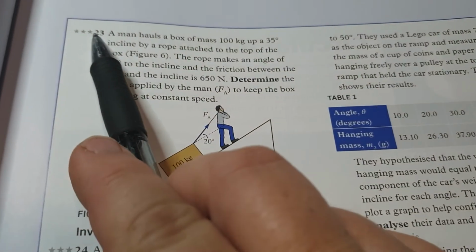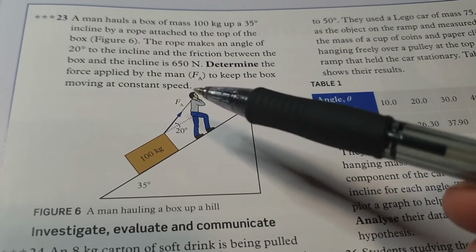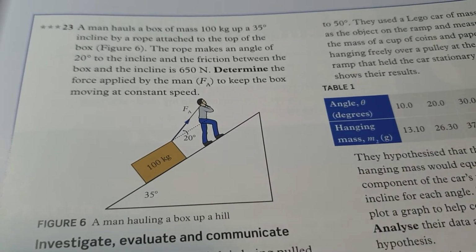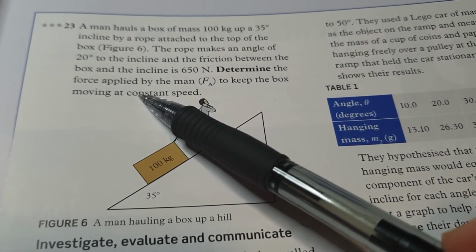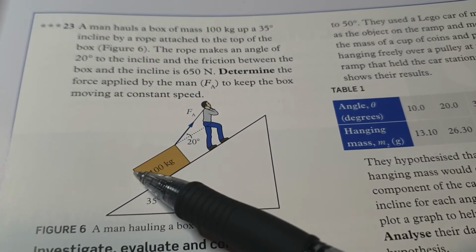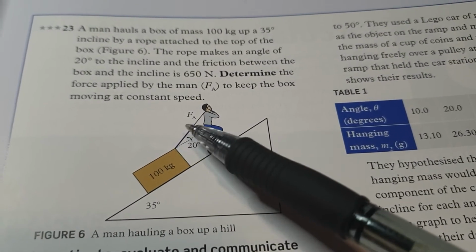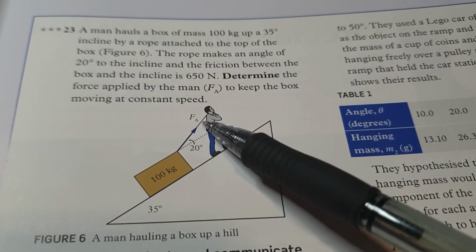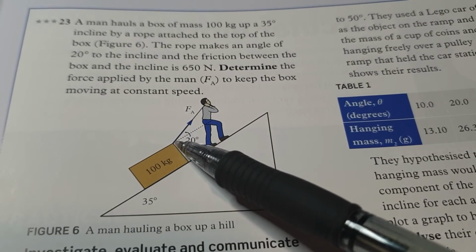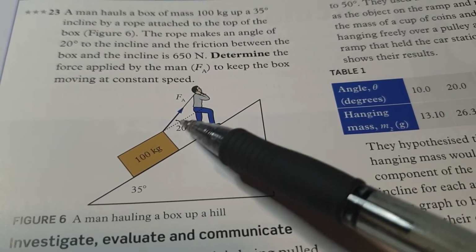It's a 3-star one again. So we've got this guy, he's pulling this box up this incline, and to make it a bit more complicated, he's pulling it at an angle here. All right, now here's the golden ticket, constant speed. So that tells me that the force of friction and the parallel force, which would be acting down here, are being balanced by him pulling. But it won't be this force here in the rope because of the angle. It will be the component of the force that's parallel to the surface here, to the plane.